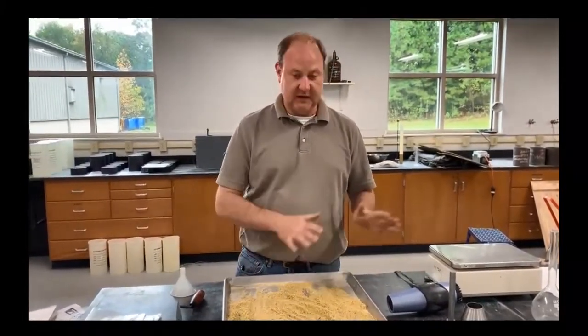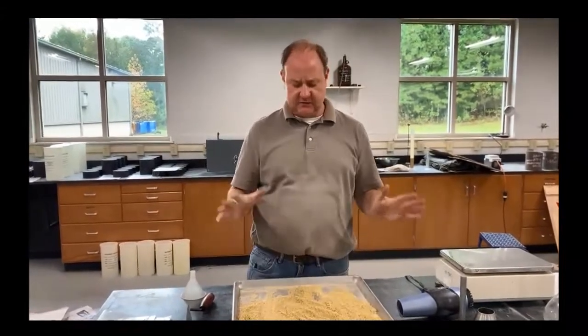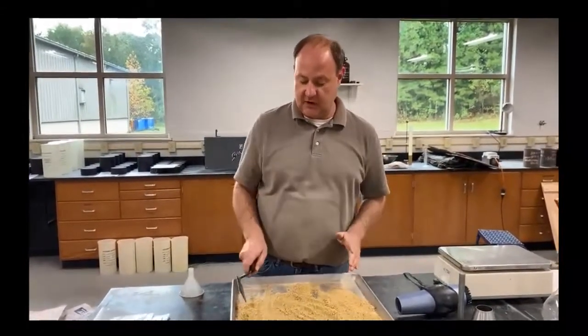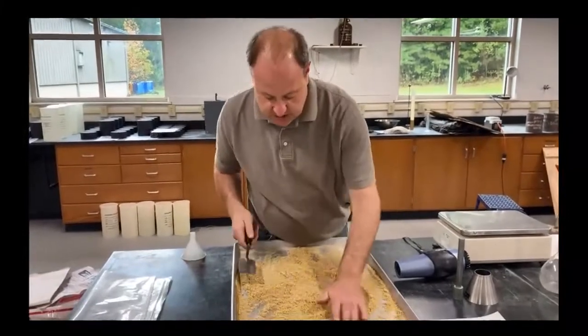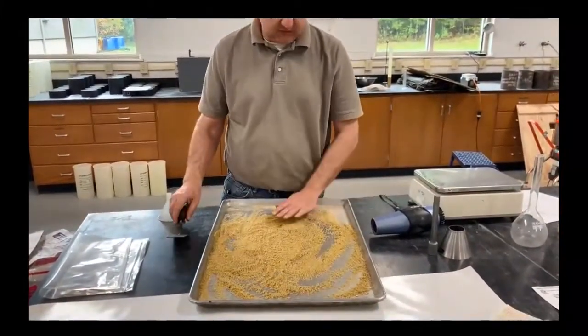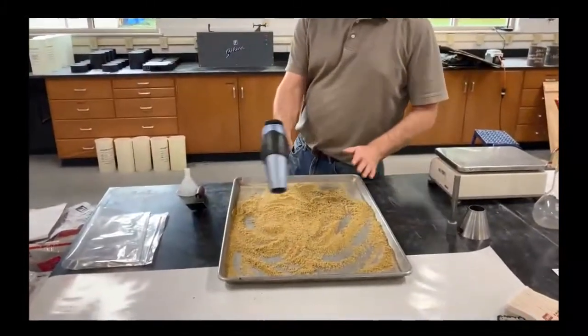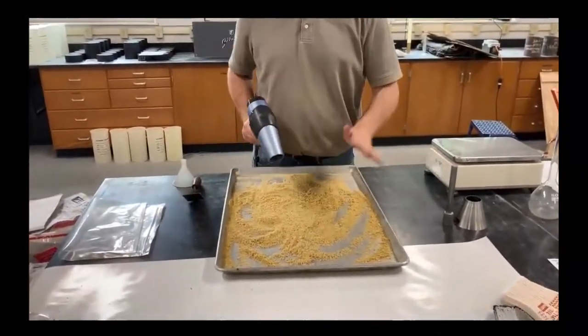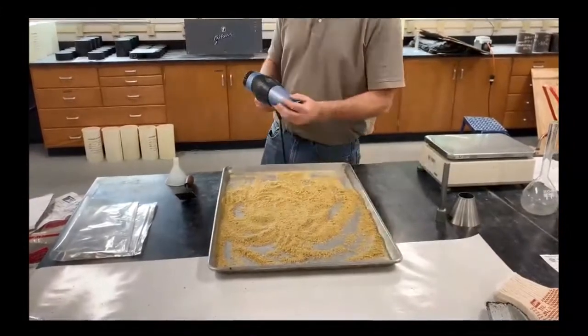What you want to keep in mind is if you do use a hair dryer, or even if it's just drying with a fan, you want to come by periodically and stir your sample with a spatula or with your hand to make sure that it's drying evenly. So you don't want to blow all your sample out of your pan. You want to keep your sample in the pan as much as possible.